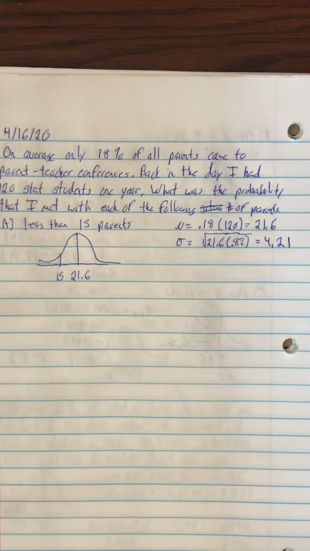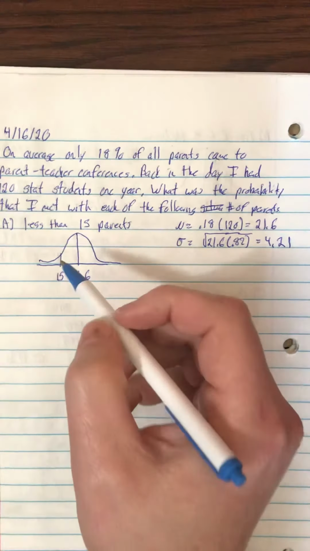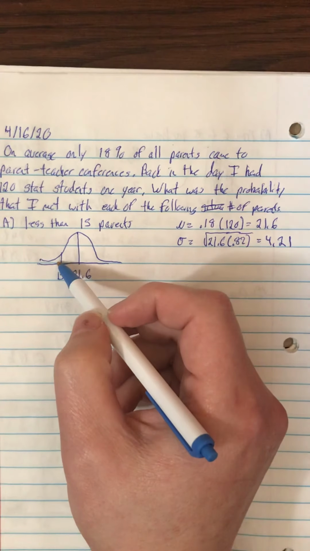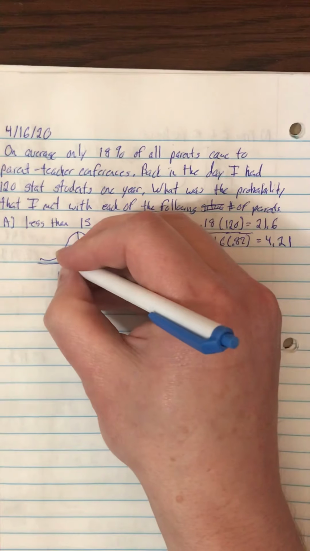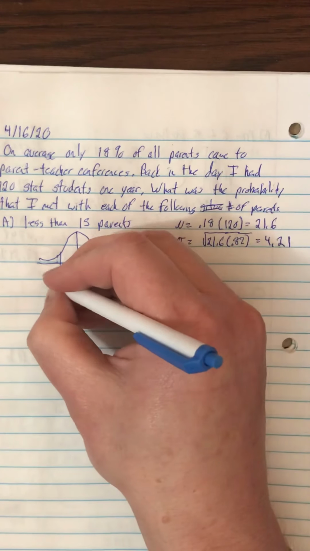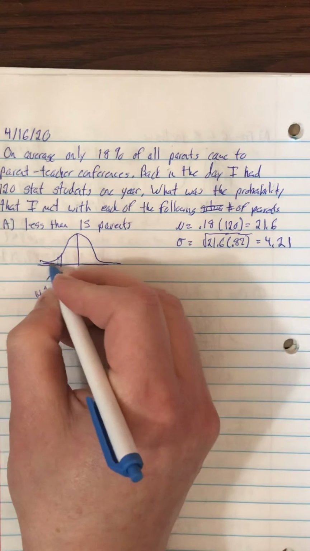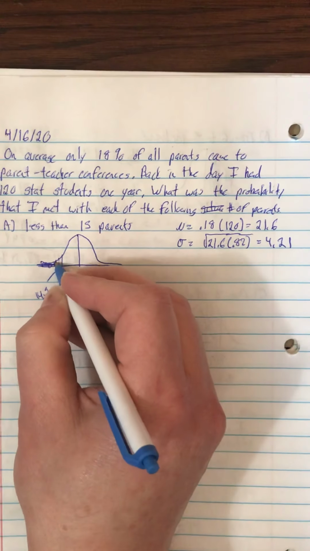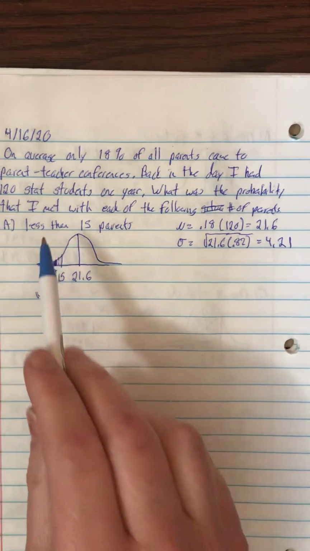What are we going to do? Do we want to do 15.5 or do we want to do 14.5? Well, it says less than 15, so that means we are going to do 14.5, and of course we're going to fill in to the left. We don't want to include 15 if we have less than 15.